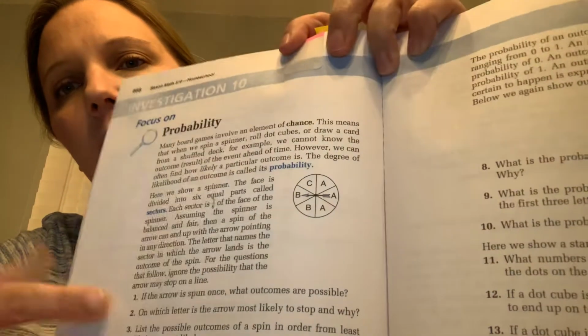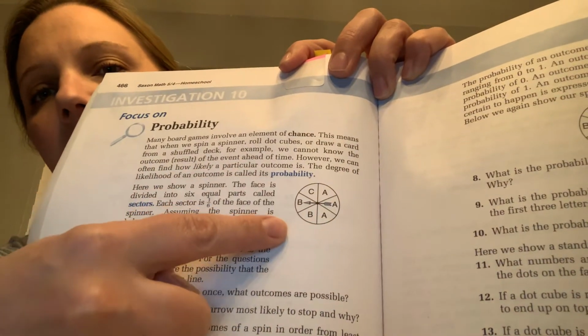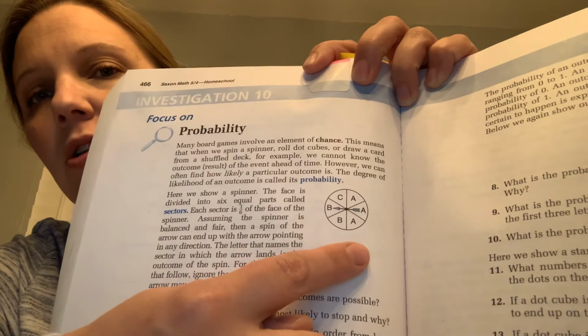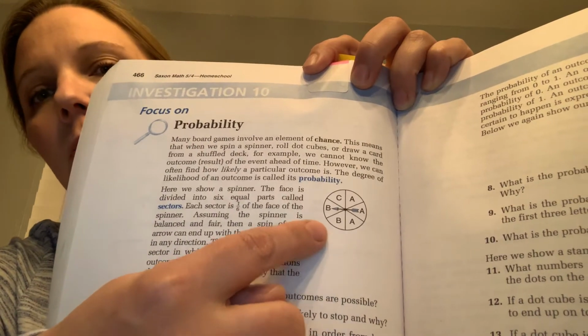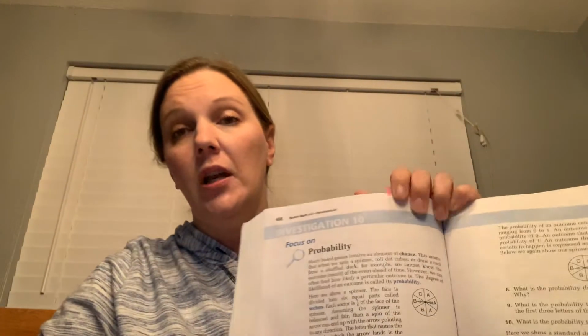And when you spin a spinner, if it's divided into an equal number of sections and it's laid on a flat surface, say it's divided into 4 equal sized sections, then you have 1/4 of a chance, so 1 out of 4 chance of spinning a particular one. If you look on page 466 in your book, there's a picture of a spinner there. It's divided into 6 sections, but you'll notice there's 3 A sections, 2 B sections, and 1 C section.